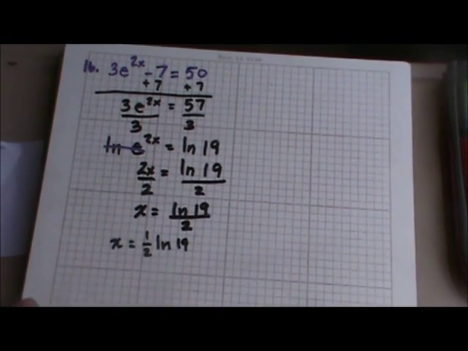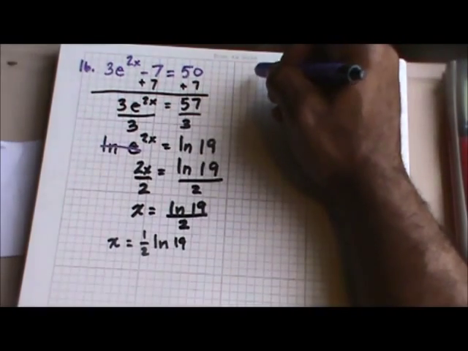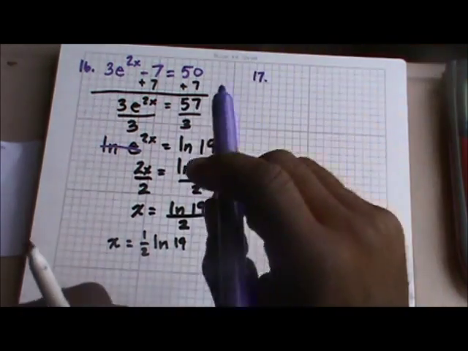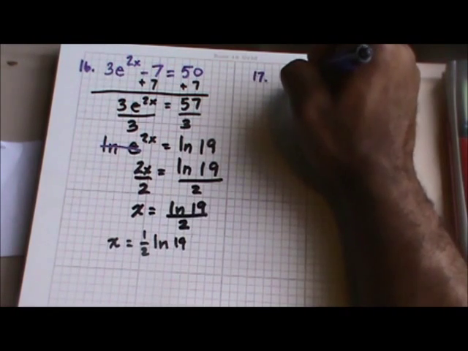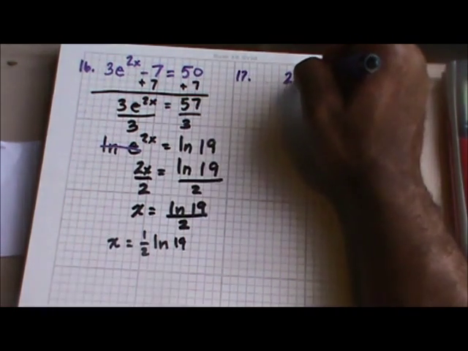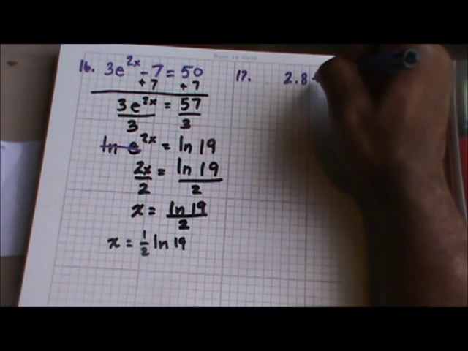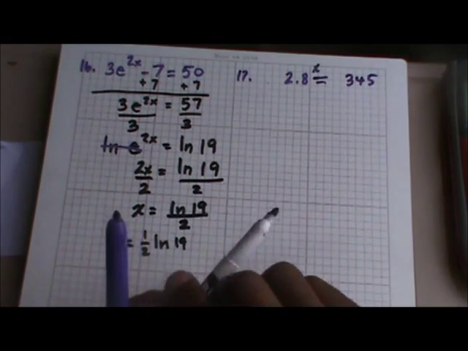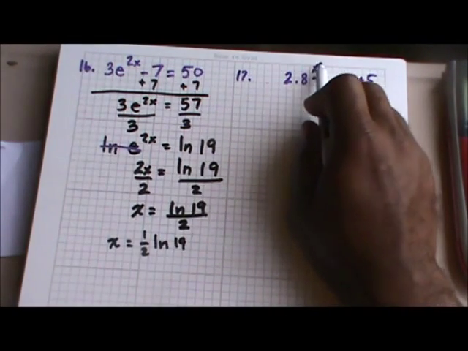All right, number 17 is a calculator problem, or you can use a calculator to finish it. All right, we have 2.8 to the x is equal to 345. All right, first things first, we want to get to this x.